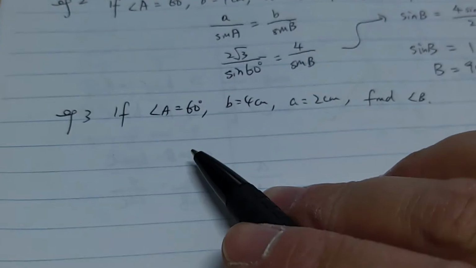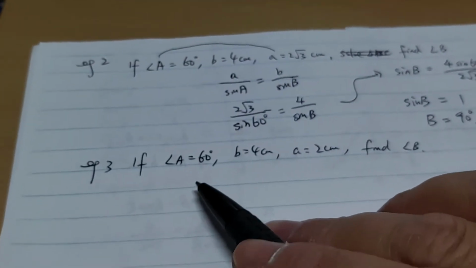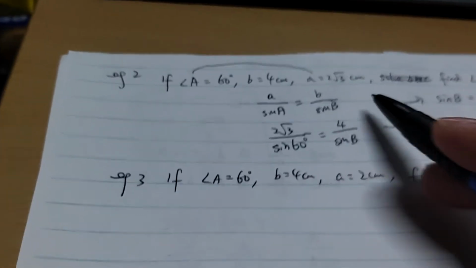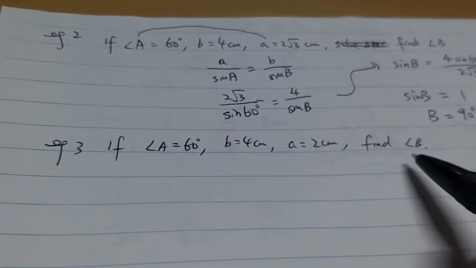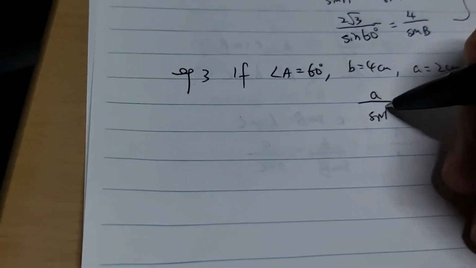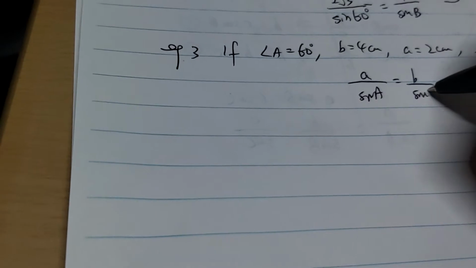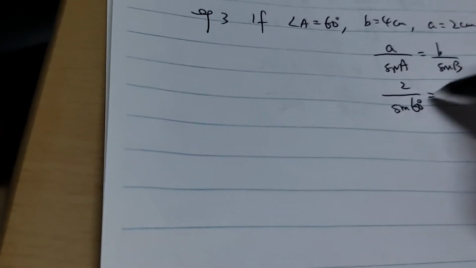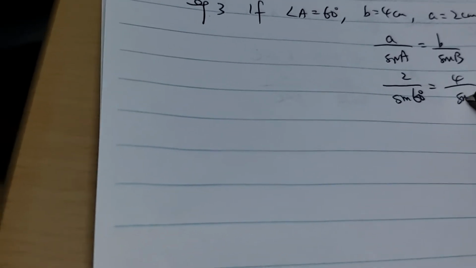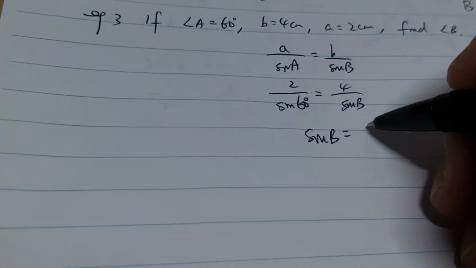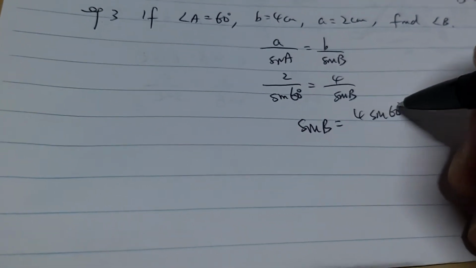Okay, example 3. Again, angle A is the same, side b is the same. Side a is different, which is shorter. How about angle B? So again, by using a over sine A equal to b over sine B, a is 2, A is 60 degrees, b is 4. Sine B is 4 sine 60 degrees over 2.